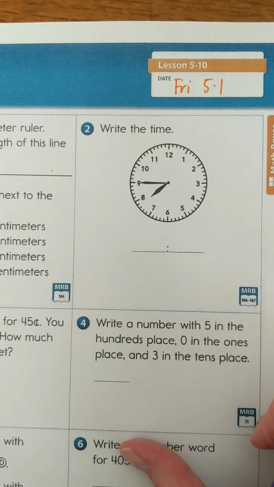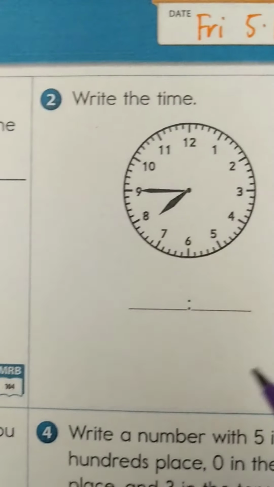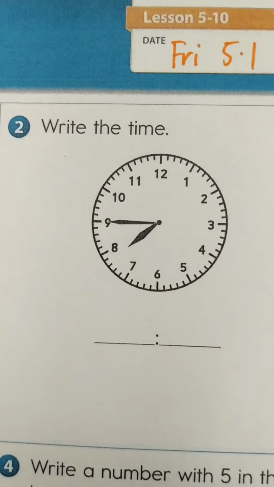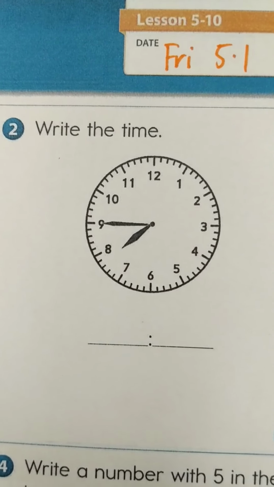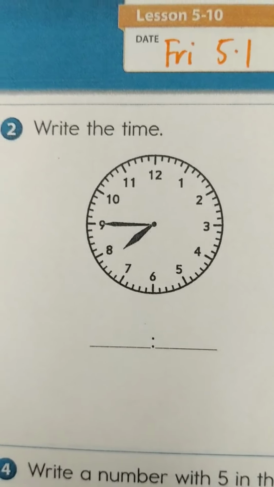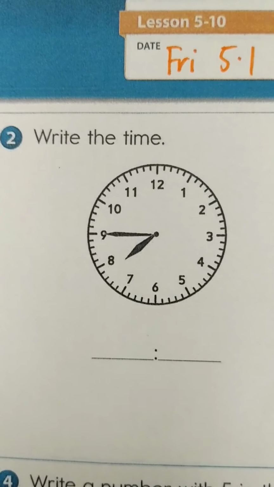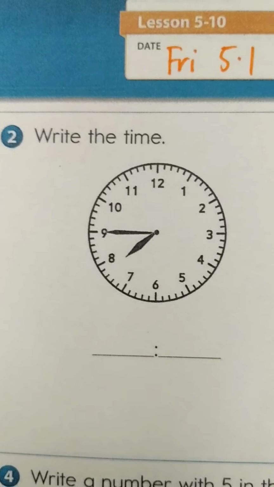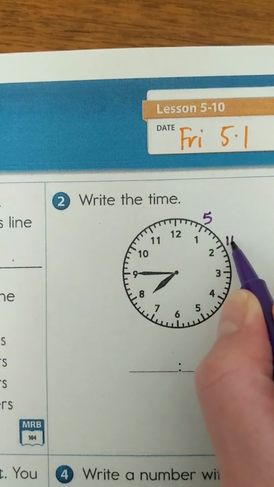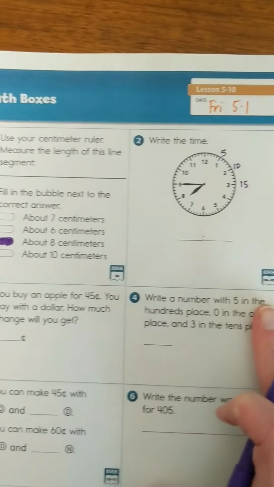Okay, so for this one, we want to write the time. I'm going to have you do this one on your own, but I want you to be very careful. Look at where the hour hand is. I'll give you a hint. This one's the hour hand. Look at where it is. Is it pointing directly at a number? Not exactly. So it's still between two numbers. Think about what two numbers it's between. Which one has it gone past, but it's not quite to the next one yet? And then remember, each of our big numbers stands for 5 minutes, okay? So you can keep going around to help you figure out your minutes for that one.